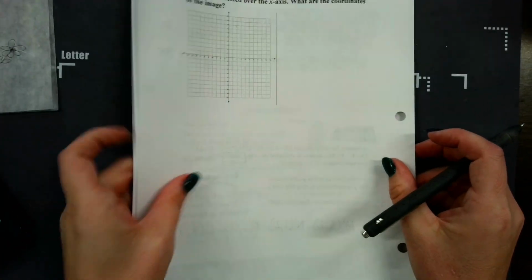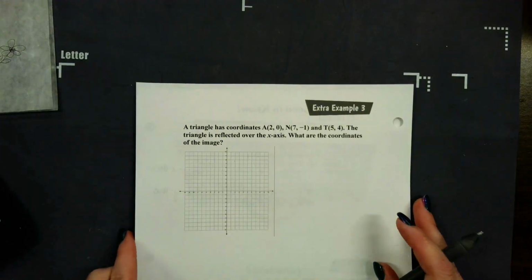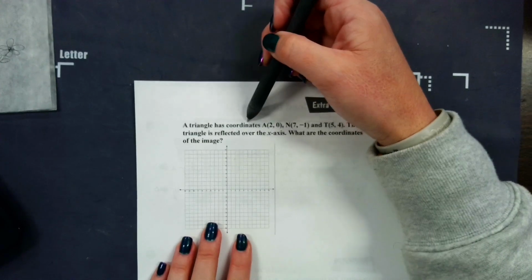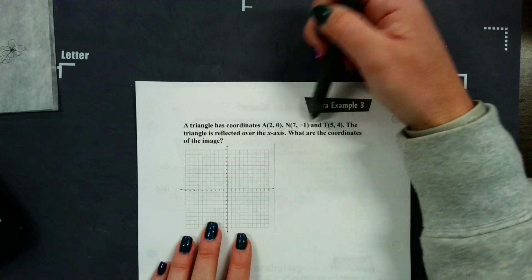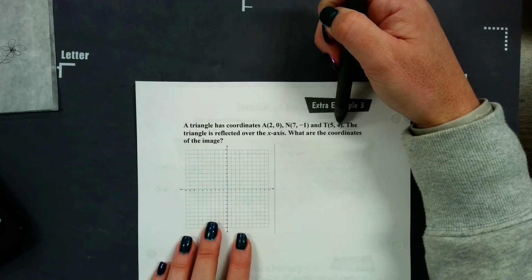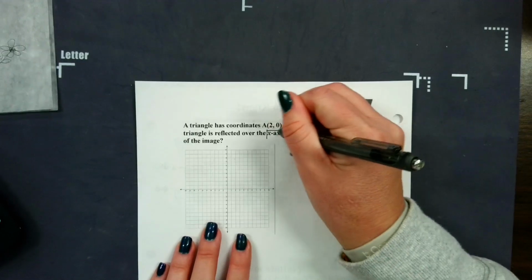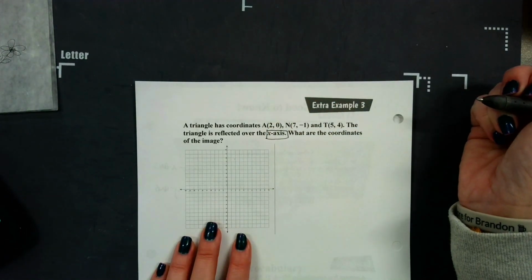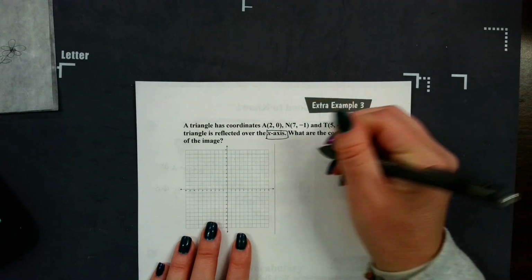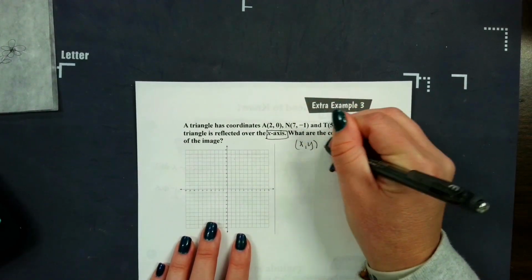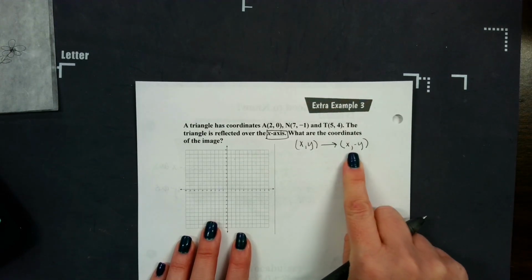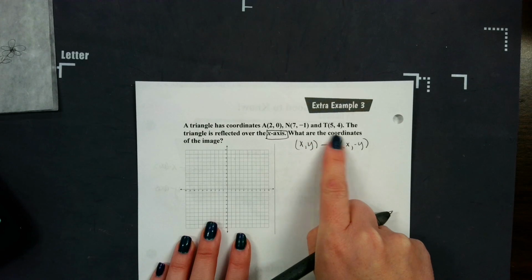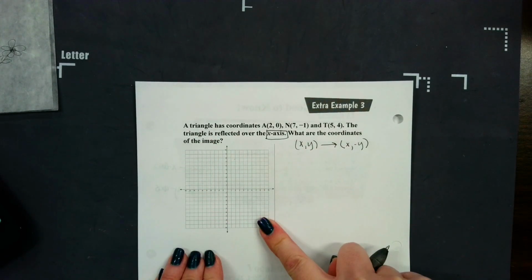Okay, last thing, we're going to put it all together. A triangle has coordinates A, 2, 0, N, 7, negative 1, and P, 5, 4. The triangle is reflected over the x-axis. So which one's changing, the x or the y? The y. So that's this rule. Here's my original. Okay, this is this rule. What's the new coordinate? And graph both images, the pre-image and the image. Graph them both.